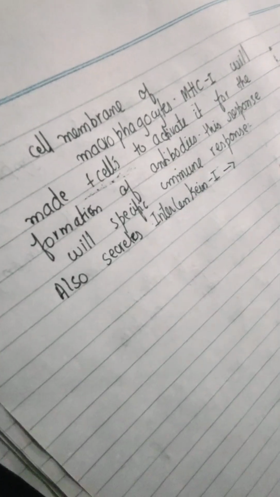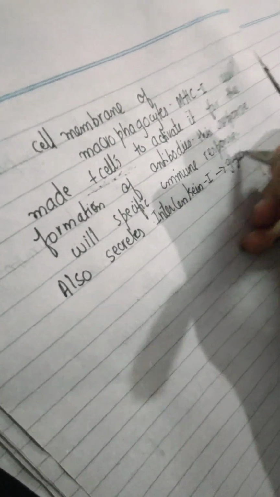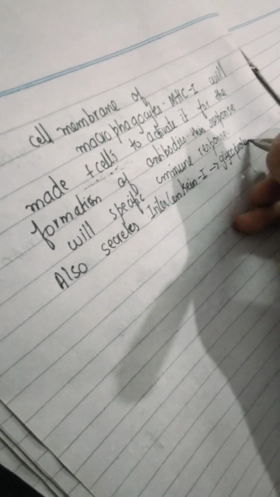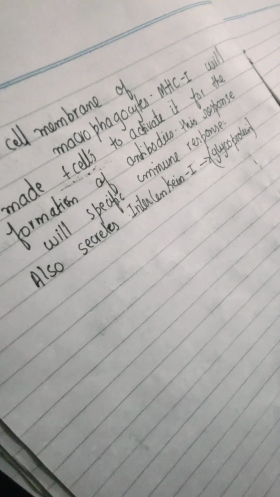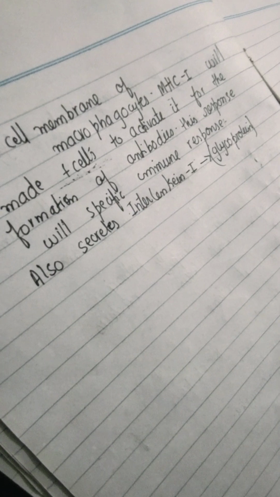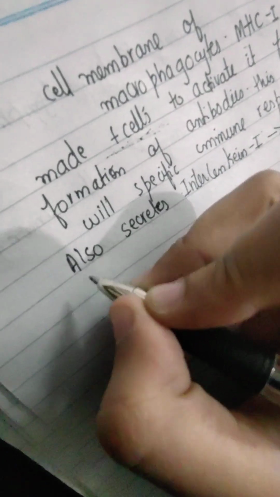What is interleukin 1? It is basically a glycoprotein. We'll discuss interleukin's work. After that, the interleukin will come and the response will be generated, and the response will be going to the hypothalamus.